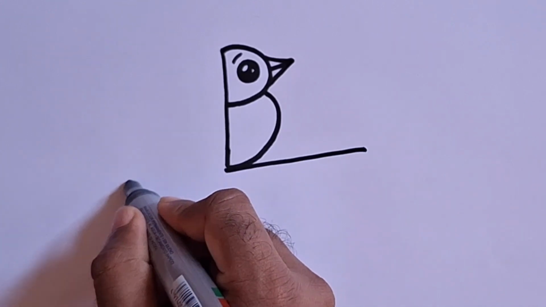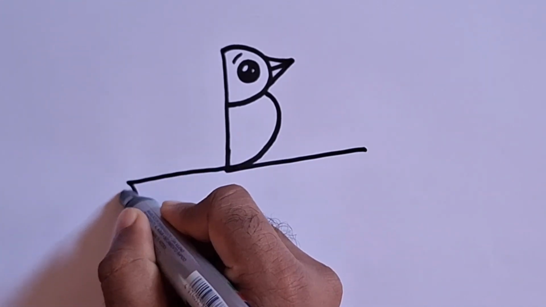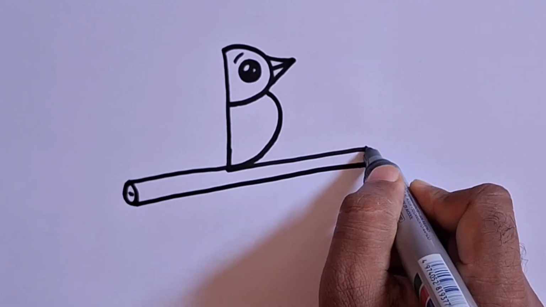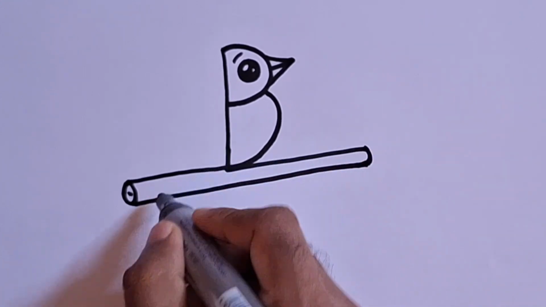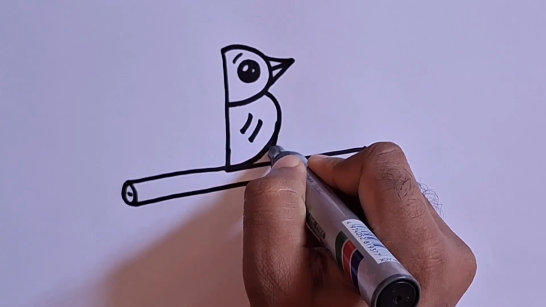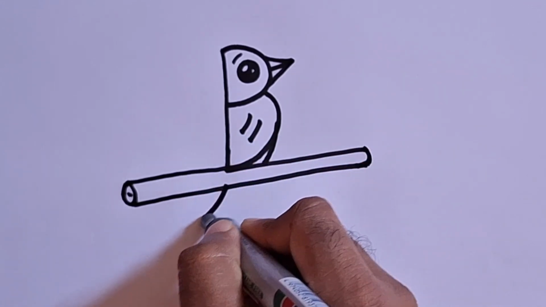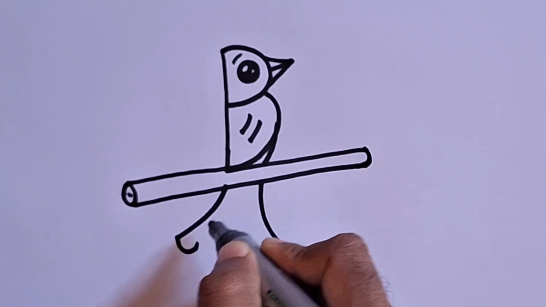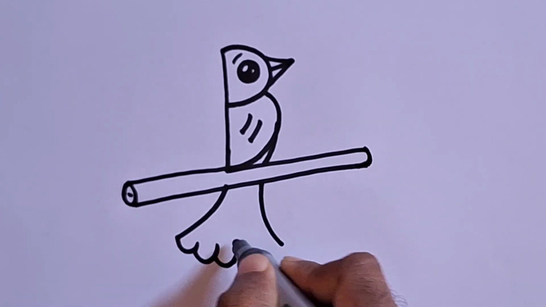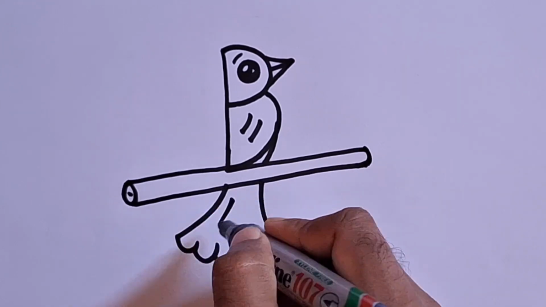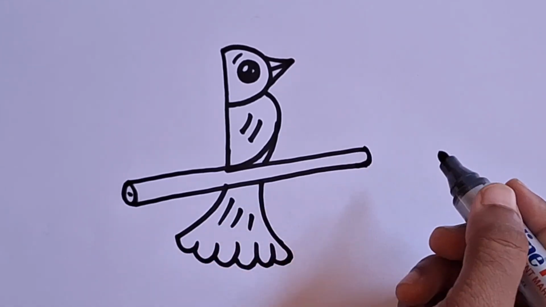And now draw the line and draw the number 0 and draw another line and complete this branch. Now I am drawing two lines and completing its feather, and drawing two curved lines and some more curved lines and completes its tail. Our nice bird is ready.